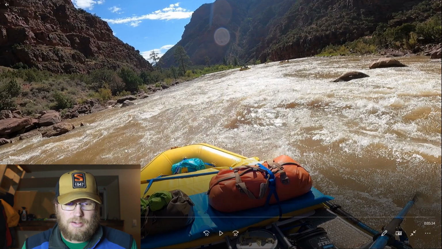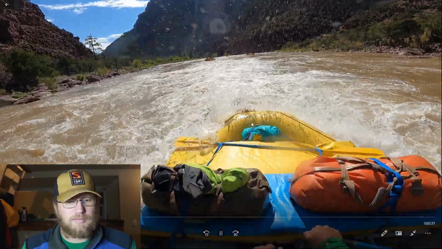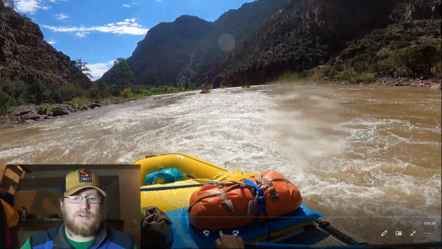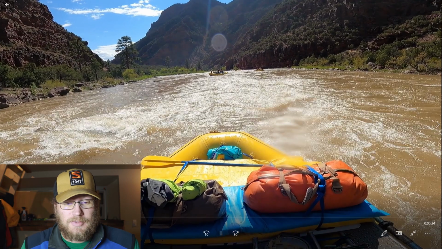So here, kind of on my left, my nose is almost pointed right at one of those hidden rocks I was talking about, just under the water. There's another one to the right here. My main goal was to hit the right shoulder of this rock and just ride the waves out. Just like that. One good push, a little bit of a drop, and you're through. So not really that scary at all.